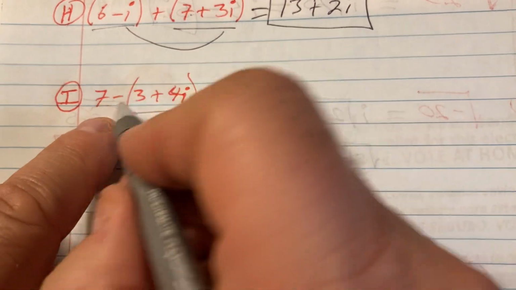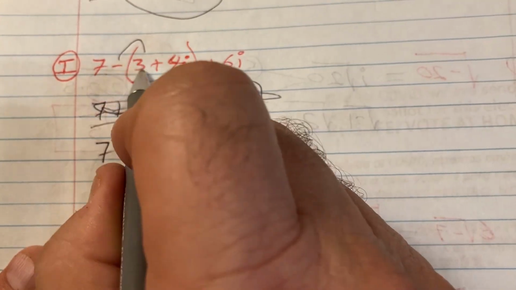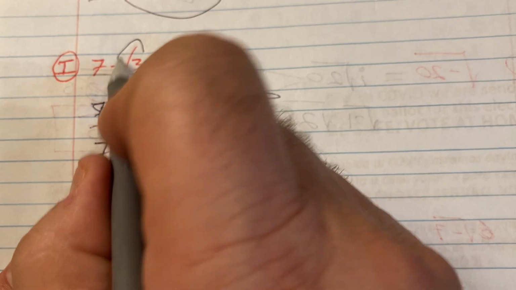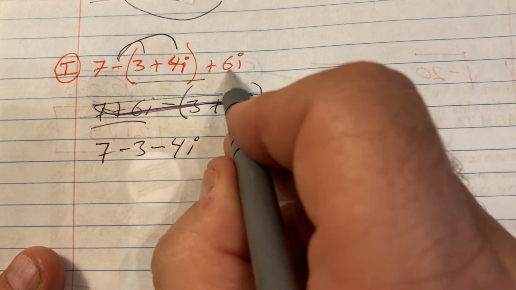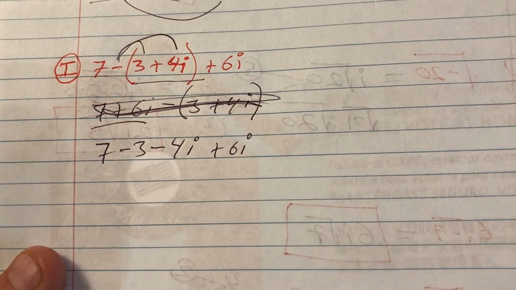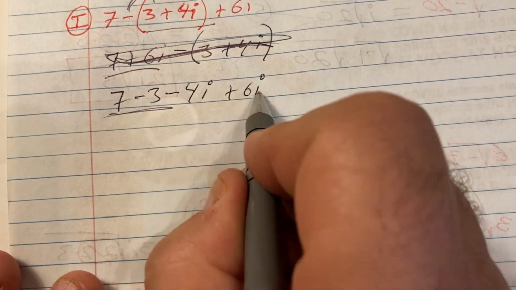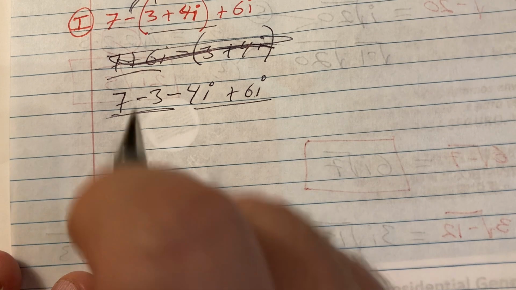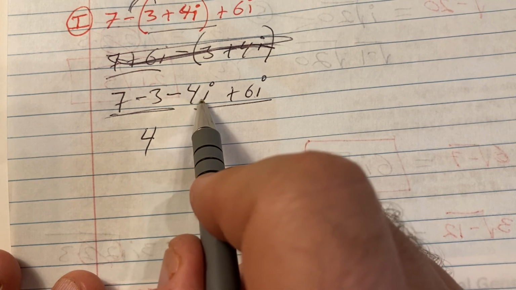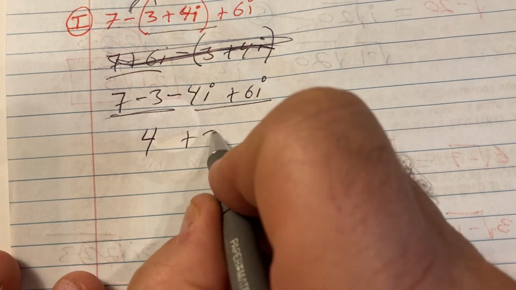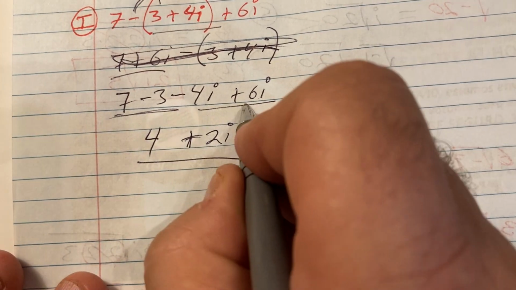So here is 7. Oh, it's distribute. That's a 7. Negative times a 3 is a negative 3. Negative times a 4i is a negative 4i. And that's just a plus 6i. So you're taking the real part, combining those. You're taking the imaginary part and combining those. 7 minus 3 is 4. A negative 4i plus 6i is plus 2i. And this is your answer.